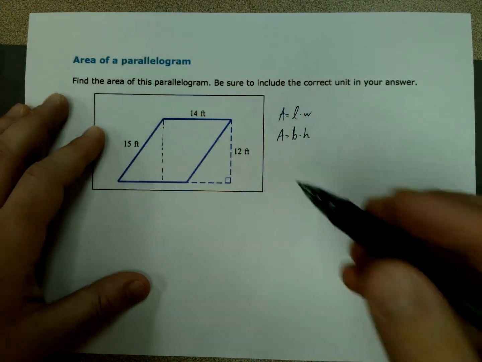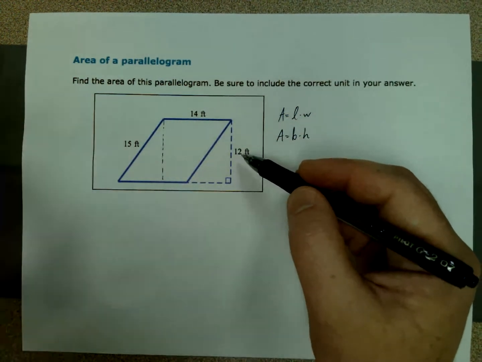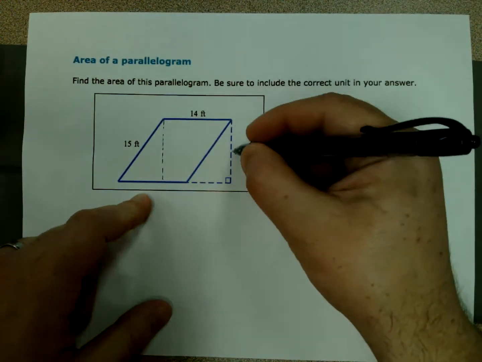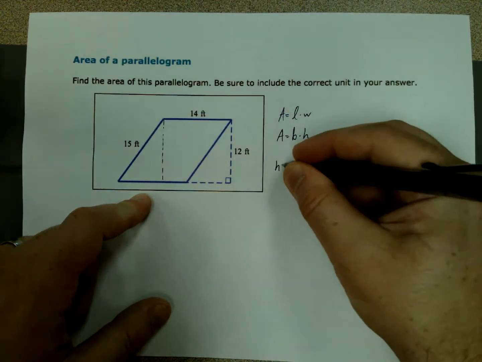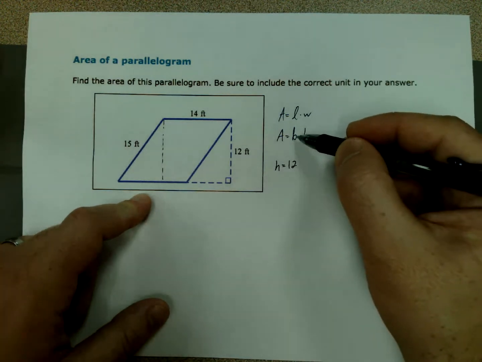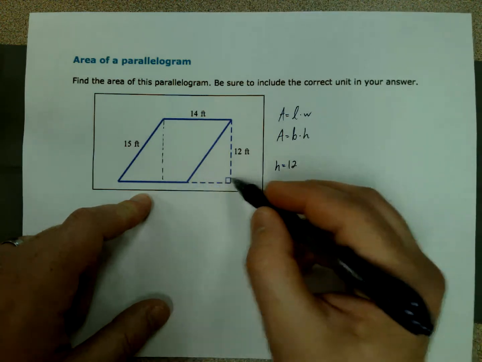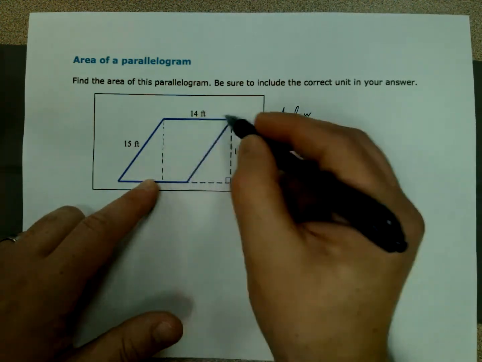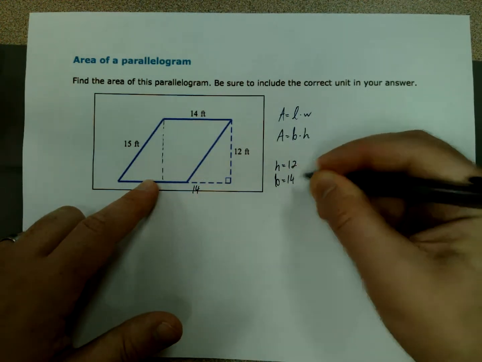Okay. So the trick is, there's three numbers here. We have to be very careful to make sure we pick the correct two to plug in. So here's how you want to find it. One of them is going to be a perpendicular height. That's our height itself. So right now that is 12. And then the base for this is going to be the side that's perpendicular to it. So that would be the bottom here, which there's no number. But since this is a rectangle, this would be the same down here as 14. So our base is 14.